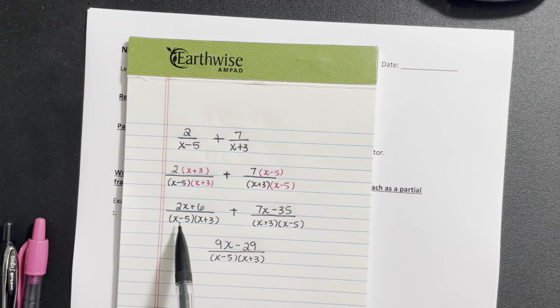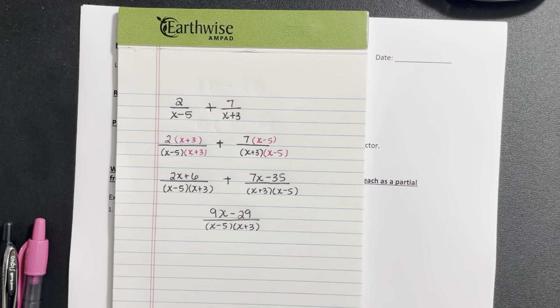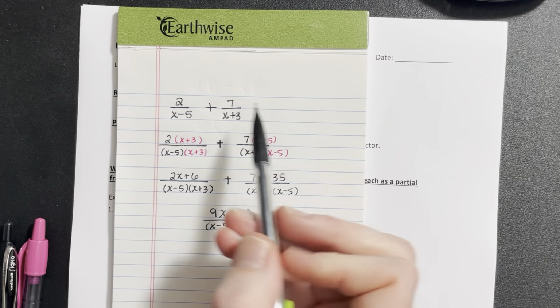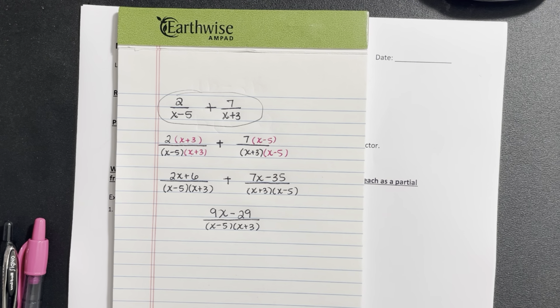When we distribute that out, we get 2x plus 6 over that common denominator, x minus 5 times x plus 3, plus 7x minus 35 over the common denominator. Since they do have a common denominator, we can combine the numerators and simplify this down to 9x minus 29 over our common denominator, x minus 5 times x plus 3. Our goal is to go backwards and figure out what were the partial fractions that decomposed this original fraction.